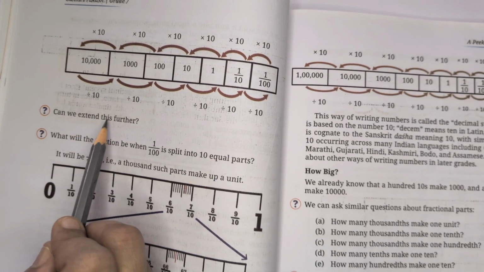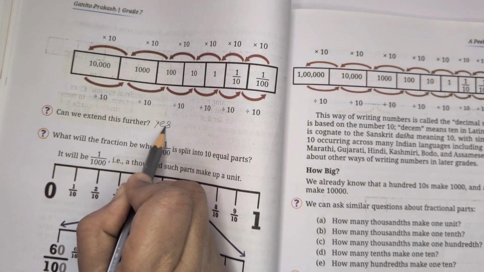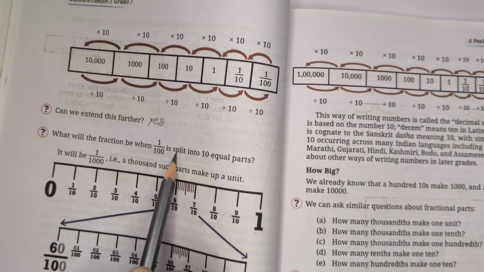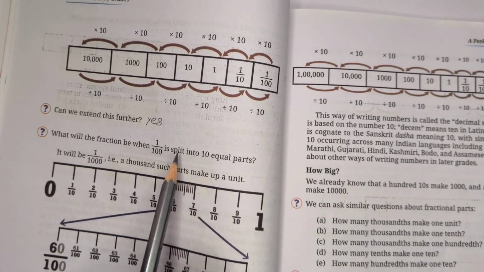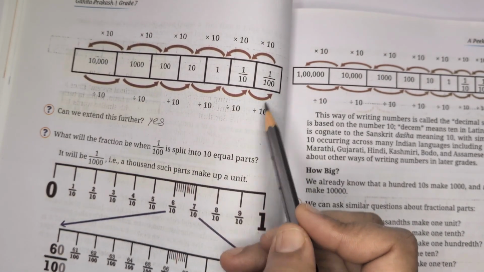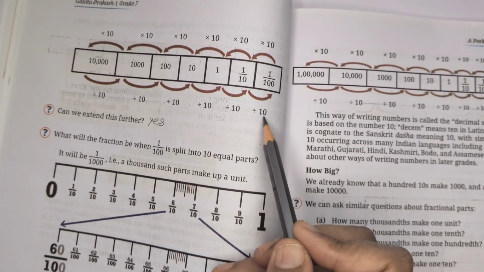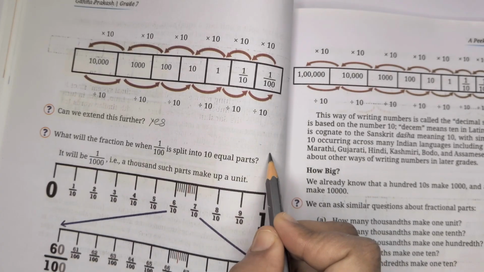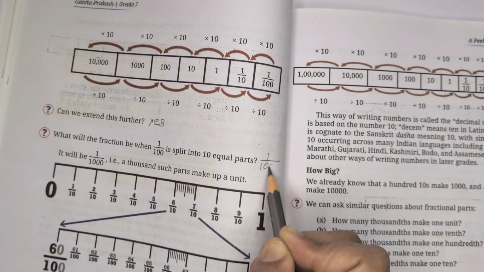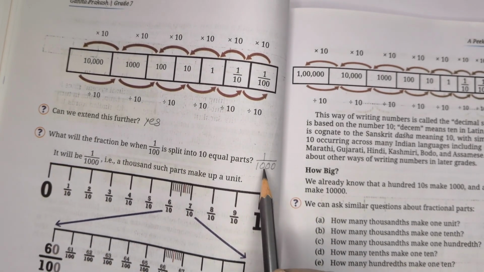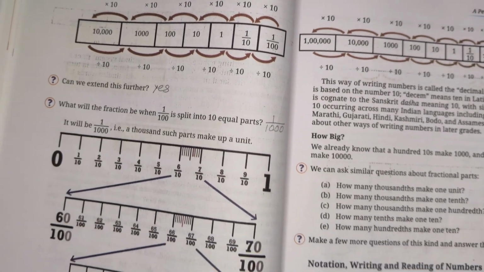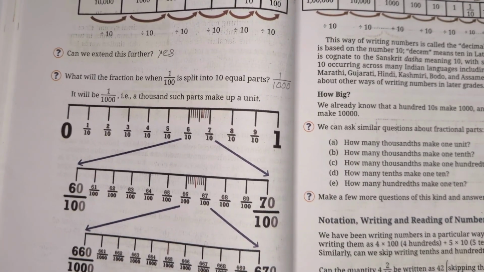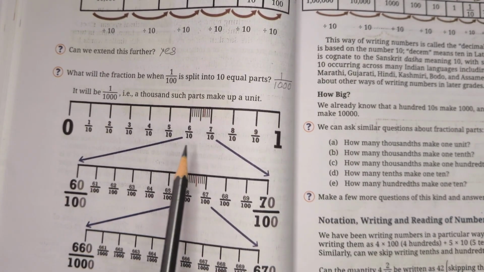Then can we extend this further? Yes, we can make more. What will the fraction be? 1/100 is split into 10 equal parts. This 1/100 again we are dividing into 10 equal parts. Then each portion we can consider as 1/1000. So in this example, in between 0 and 1, that is divided into 10 equal portions.